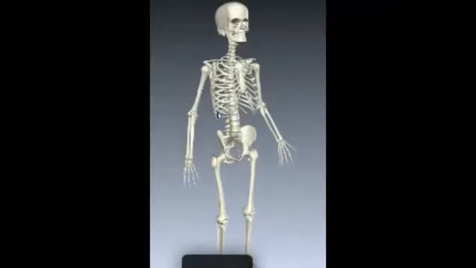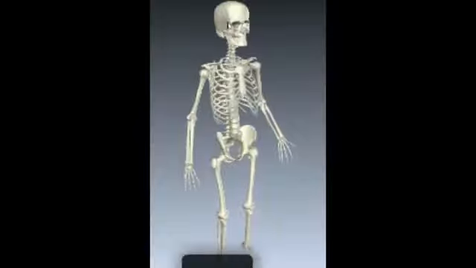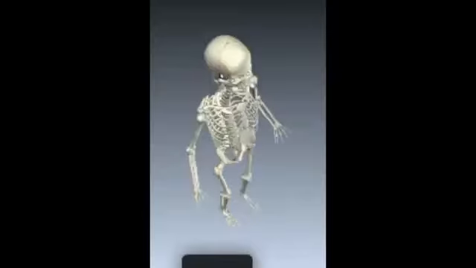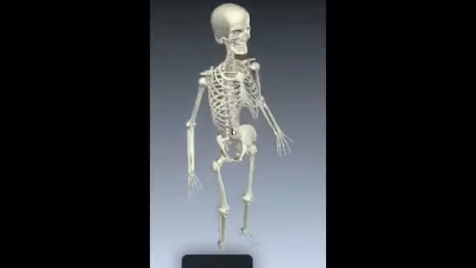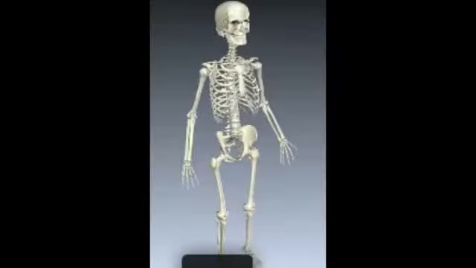What is the function of your skeleton? The first function is support. All the internal organs are placed inside of this structure. Your brain is inside of the structure of the skull, which means the skull protects your brain. All the internal organs of the chest are inside of this box made from ribs, and the ribs protect them from being harmed.